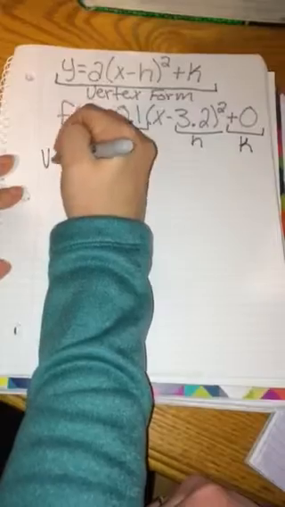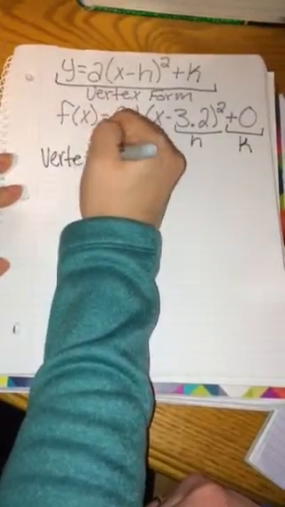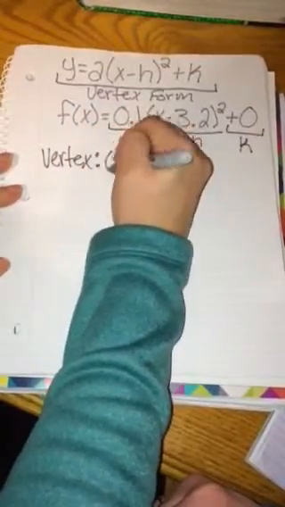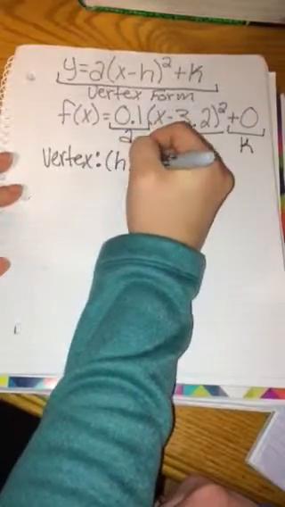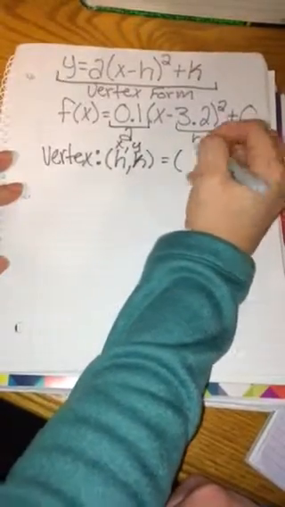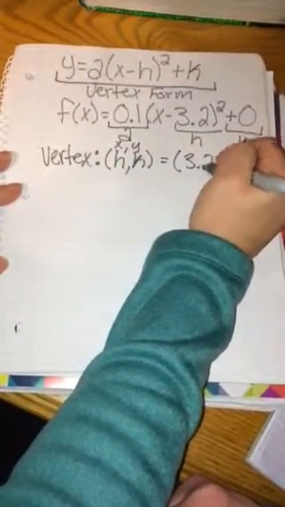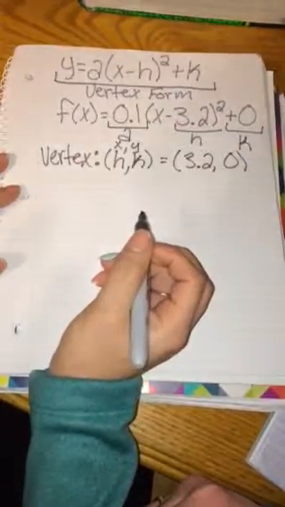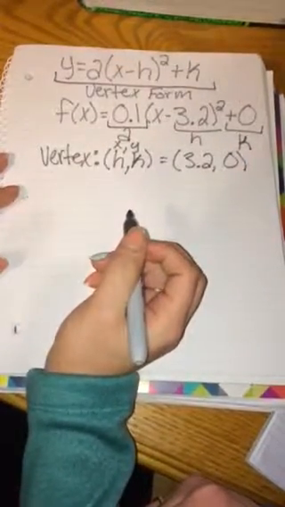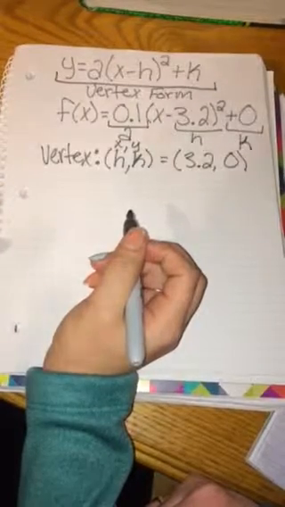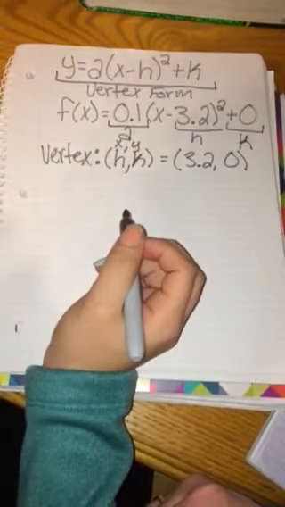The first thing you're going to find is your vertex, which is equivalent to your H and your K, or X, Y, and that would be 3.2 and 0. The reason it isn't negative 3.2 is because you have to switch your sign to the opposite of what it is, so it would become a positive.